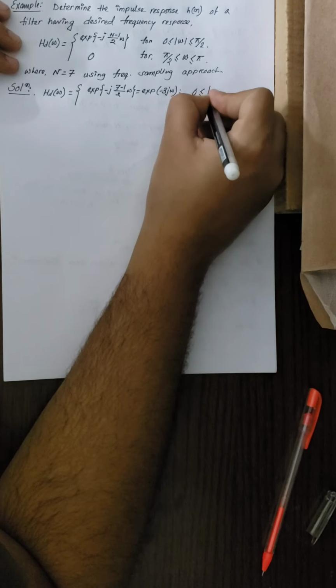Moving on to step 2, we simply replace Hd e to the j omega, where omega equals twice pi k over 7. Replace the value of omega in this function in order to derive H of k.